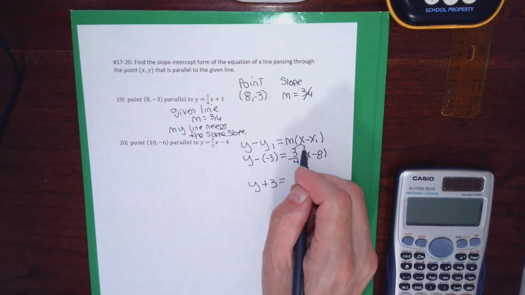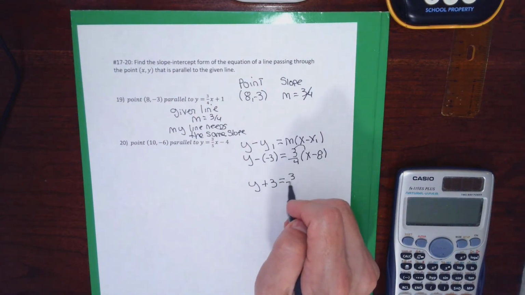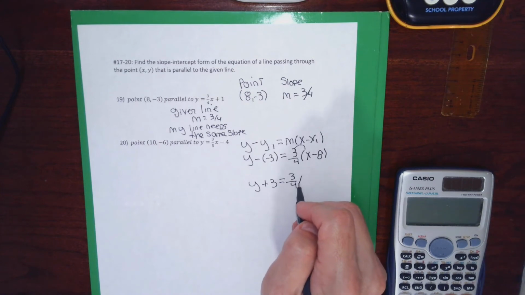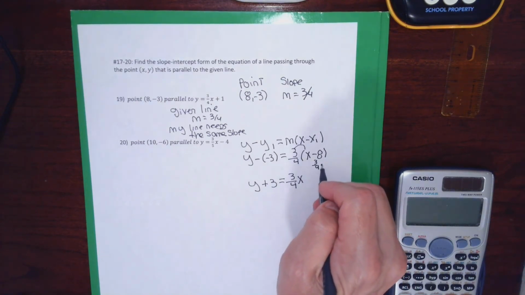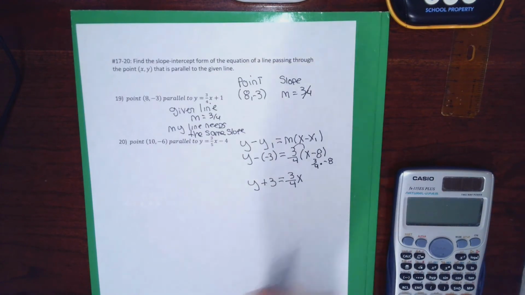I'm going to clear the parentheses on the right-hand side. I'm going to multiply 3/4 by x and get 3/4 x. And then I'm going to multiply 3/4 times negative 8. I'll do it in my head, then I'll do it on my calculator. If you're comfortable doing math in your head, then let's work through this together.